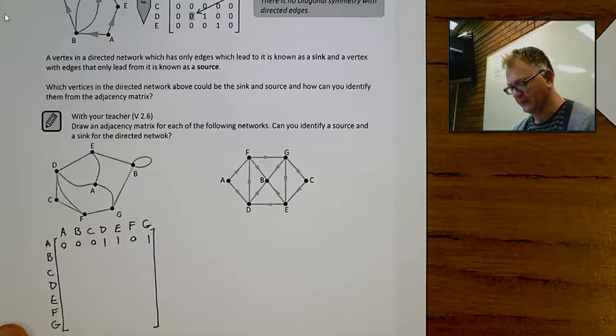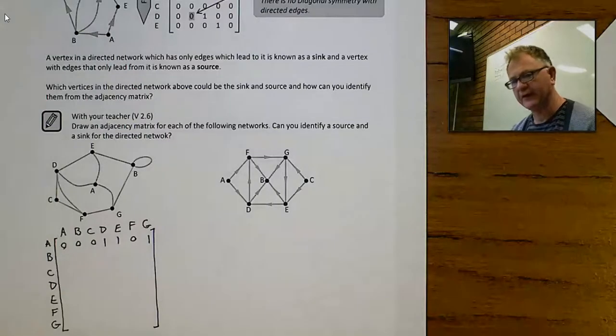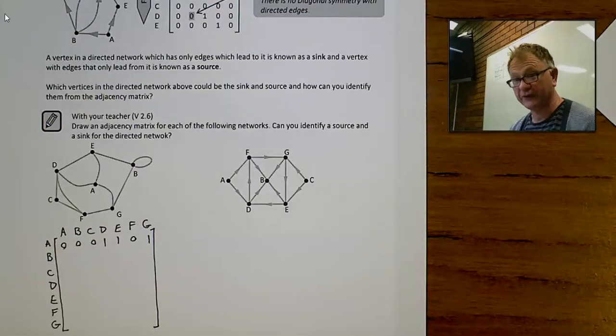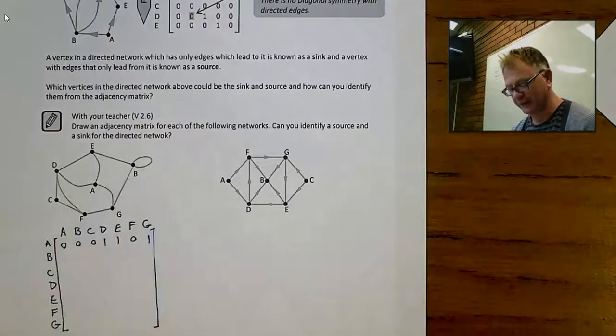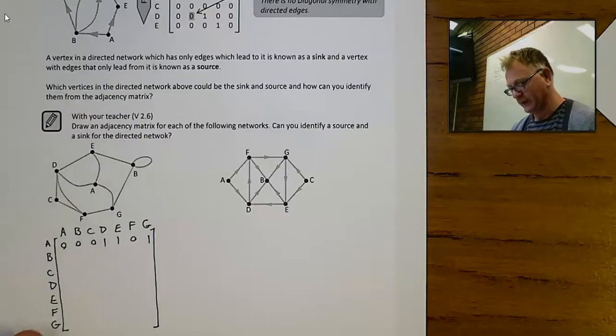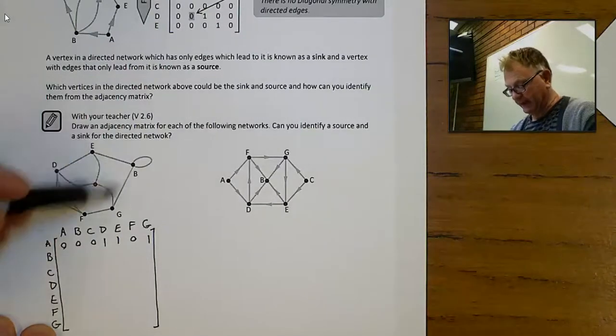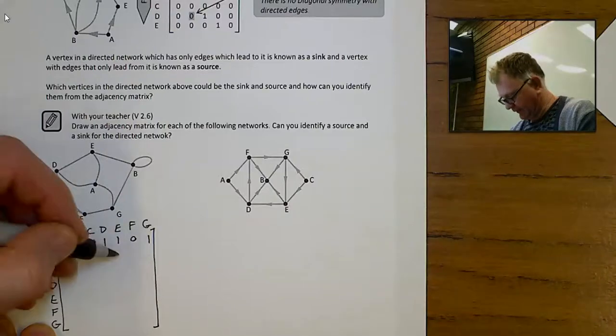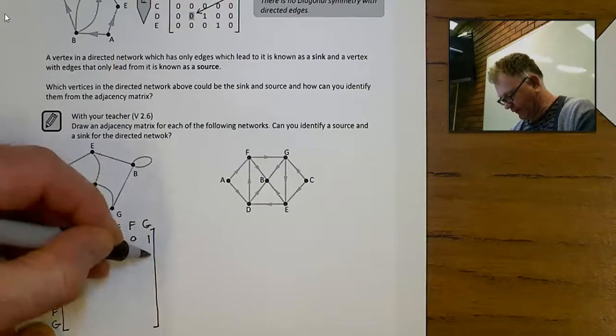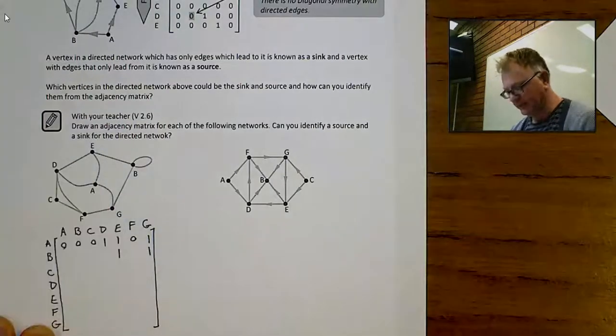What about the edges from B? Now this is a little bit tricky here, and there are a couple of different schools of thought amongst mathematicians, and there's a couple of ways you can do this, in particular with this one here at B, where B is connected to itself. Now, what will we say? Certainly, B is connected to E and G, so we'll put a connection from B to E and one to G as well.